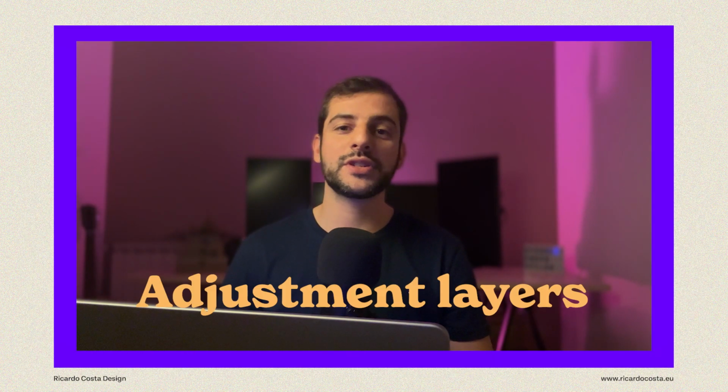Today we'll be focusing on adjustment layers. Now, what are adjustment layers? Well, they're a powerful tool that allows you to make changes to your images without actually affecting the original image data. That means your changes are completely non-destructive. With adjustment layers, you can easily adjust things like exposure, colors, and light levels, on either specific areas of a photo or the entire image.